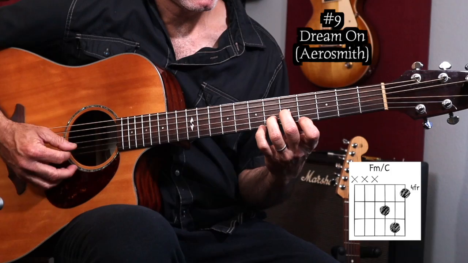Song number 9 is Dream On by Aerosmith. This, of course, is one of the most epic guitar intros of all time, and it not only uses basic chord triads, but it also uses these really cool sounding 3-note chord concepts that aren't basic triads. This is how it goes.